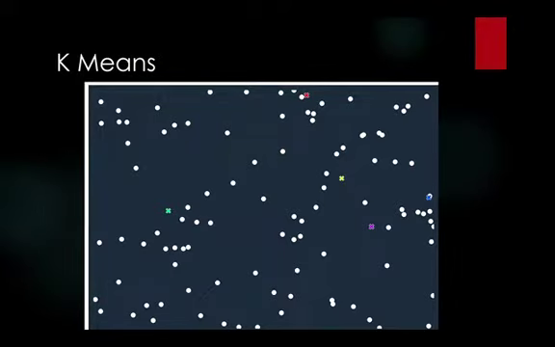Let's take a look at k-means, which is a pretty standard and classical clustering algorithm. We have a bunch of data, which we represent as XY points, and we have these randomly generated points. The white points are unsupervised data; we have no information on them.